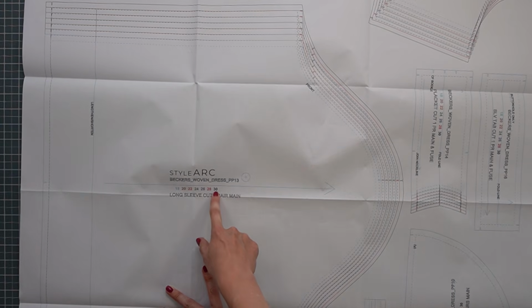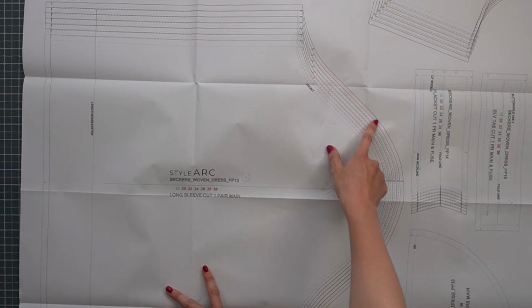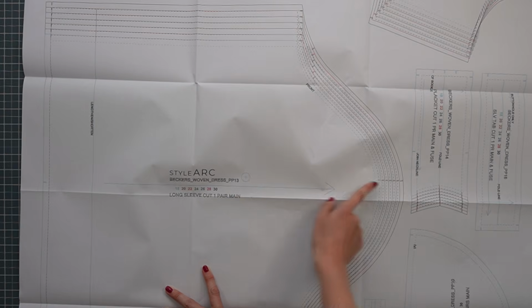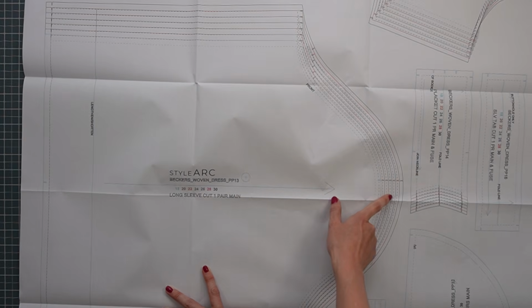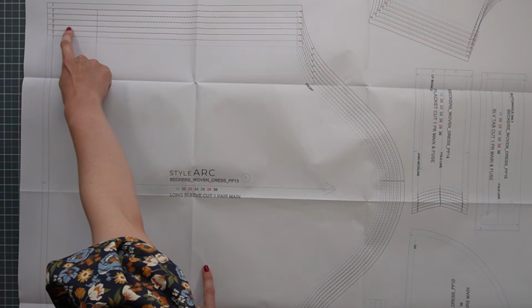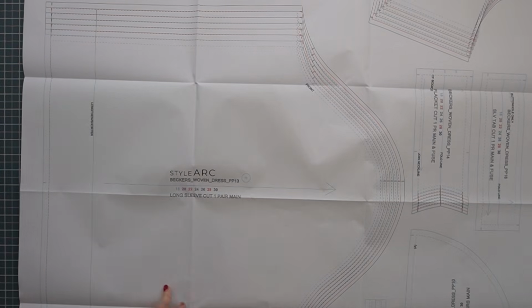Size 30 is black, and this is the black cutting line for size 30. And again, size 24 is green. So this is the size 24 cutting line. So you just follow that all around here and it will show you the seam allowance for each size as well.